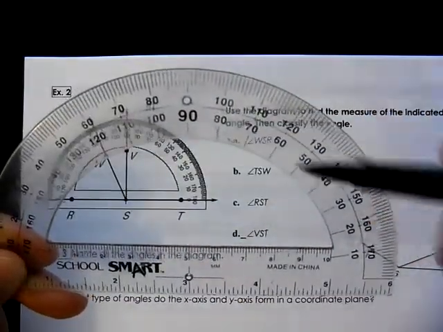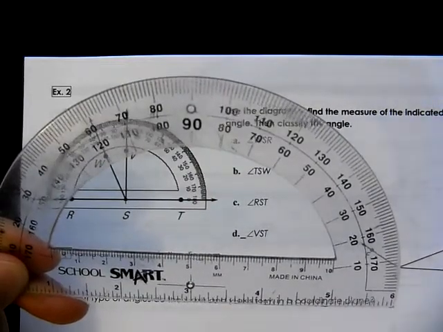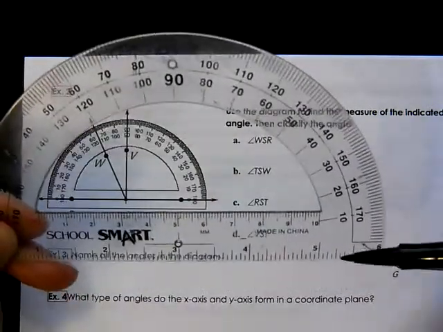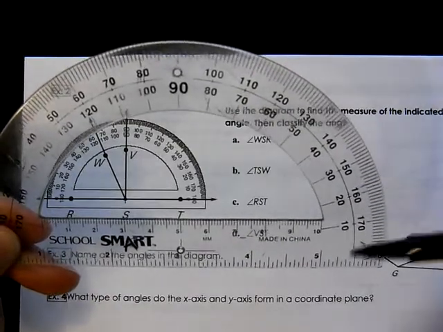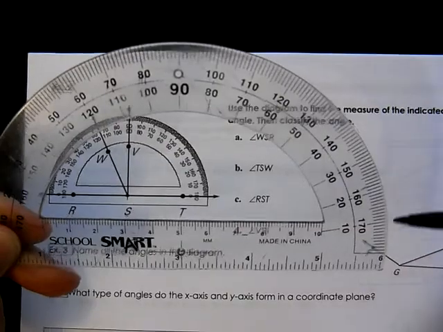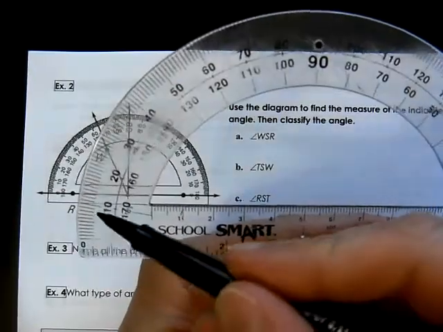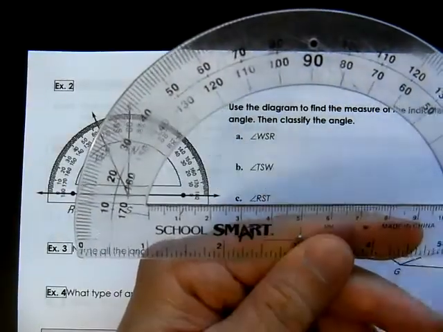But there's two scales. There's an outer scale and an inner scale. So we would always use the scale that starts at 0 and count upwards. So 0, 10, 20, 30, 40, 50 degrees. If I were using the outer scale, I would actually start over here on the left-hand side. 0, 10, 20, 30, 40, 50 degrees.